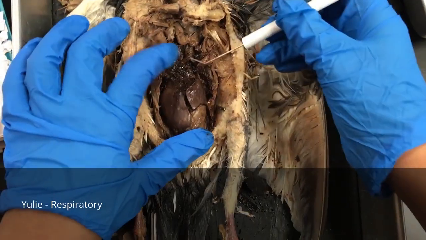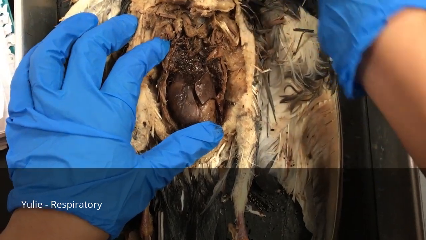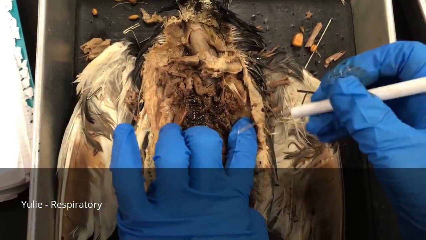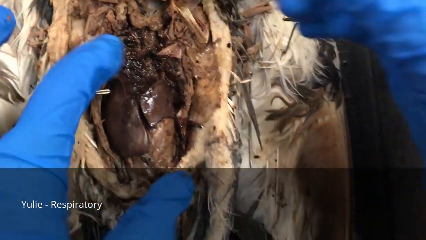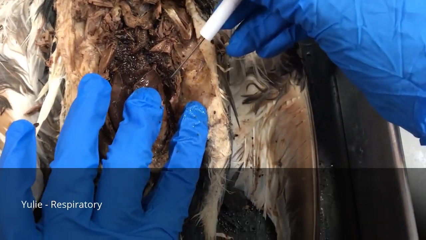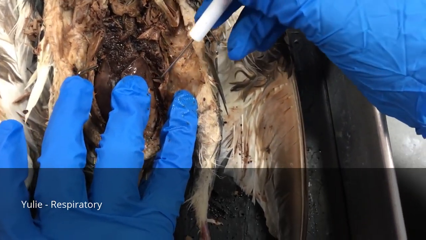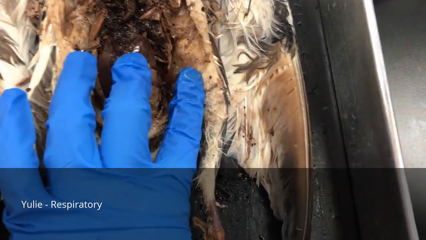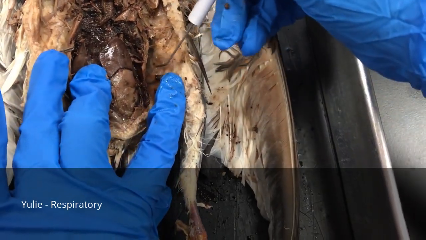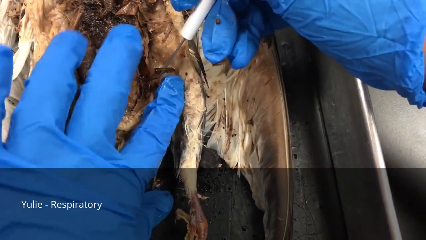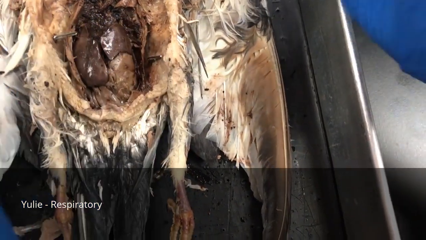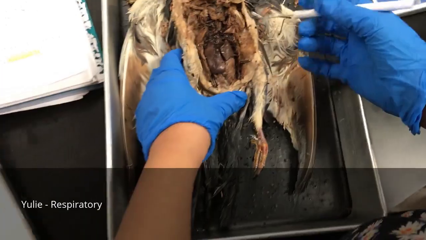Right here you can see the trachea. It comes up from the nose and down to here, into the trachea and into the lungs. Right here, it's kind of hard to see, but there's a lung right here, and on the other side we have another one. Right here is a remnant of an air sac. It's kind of hard to see because most of it is membranous, so when it's preserved, it tends to not preserve really well. And then we might have another air sac down here, and that's the respiratory system.